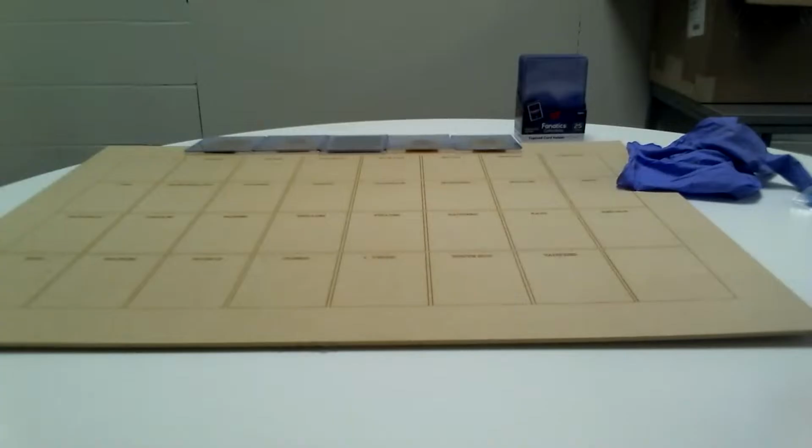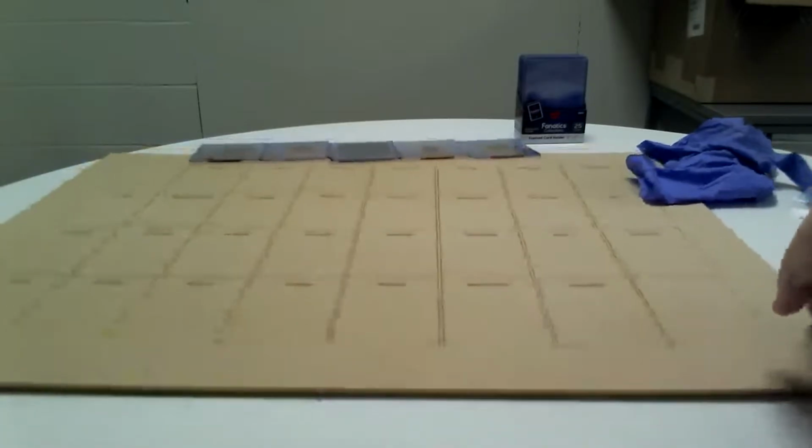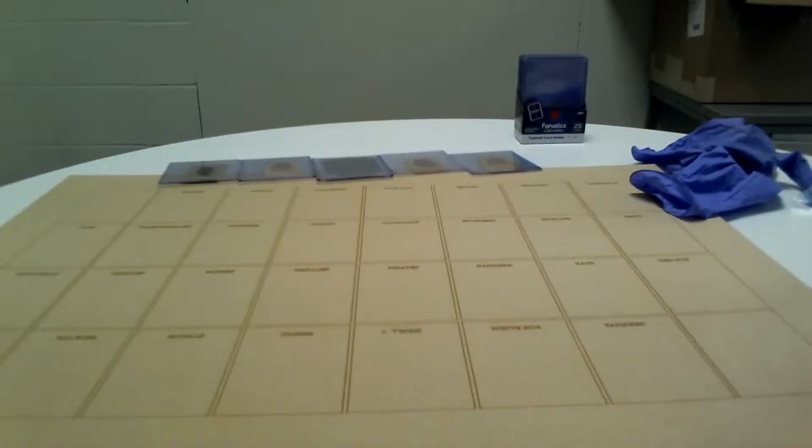So got the team list here. I have the board, which has all the teams labeled here, and I have the cards. Dev Lemons, Devin Ford, you're asking for your teams again. Your teams are the Giants and the Guardians. And I'll just let him know.